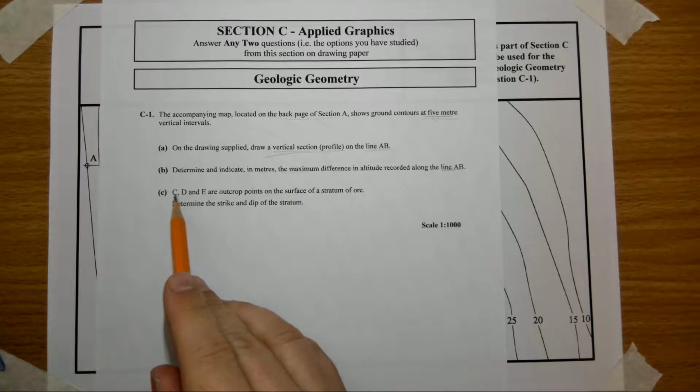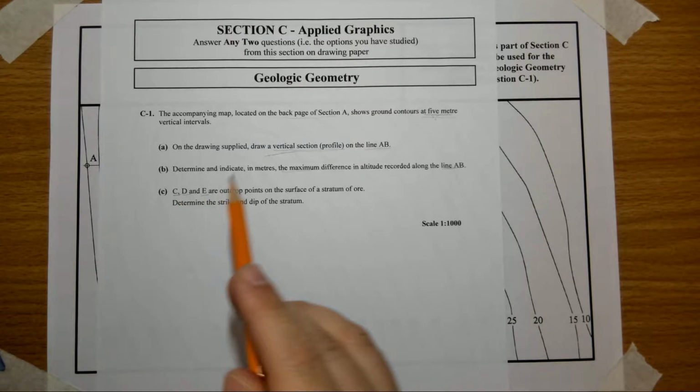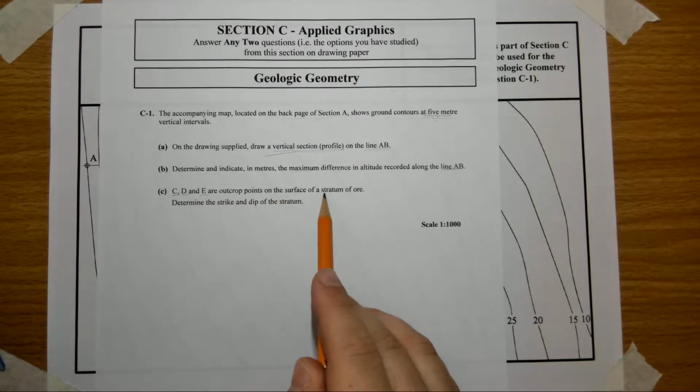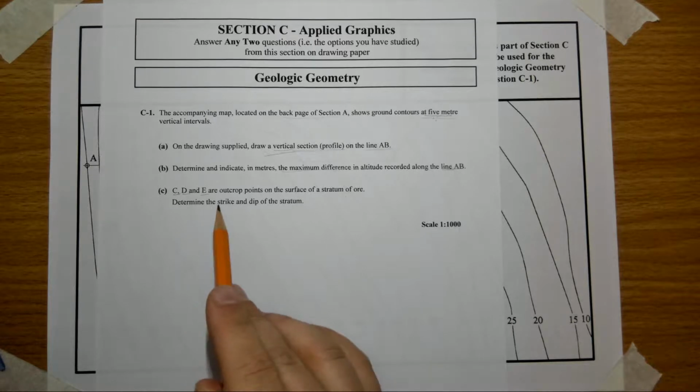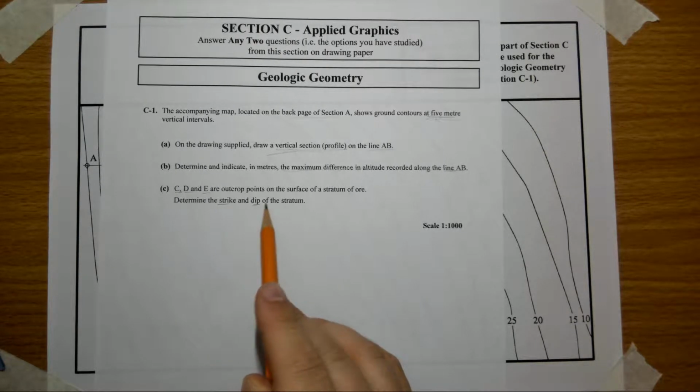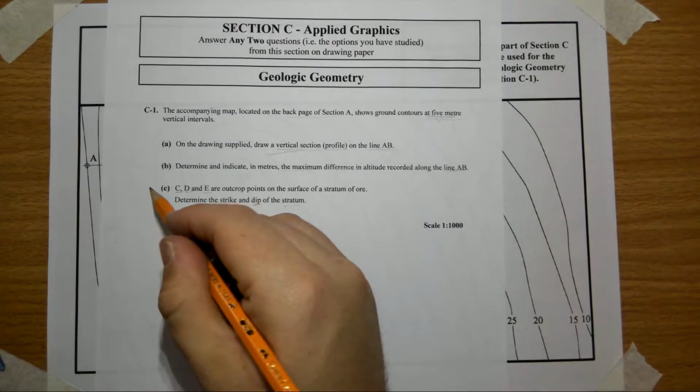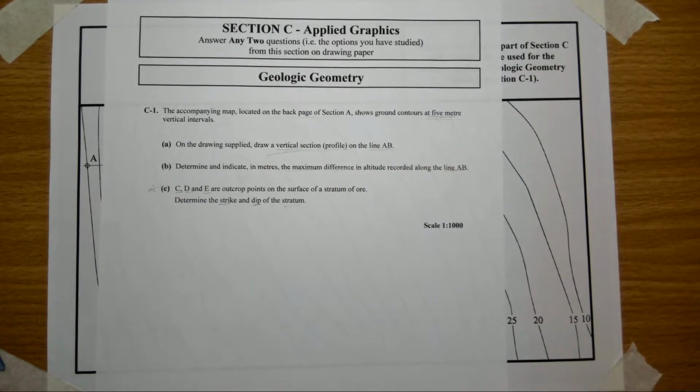Part C: D and E are outcrop points on the surface of a stratum of ore. Determine the strike and the dip of the stratum. Look, I know right now you don't know what they are. So I'm just going to do them, and as I get through them in class, you'll learn.